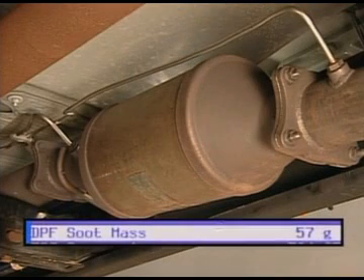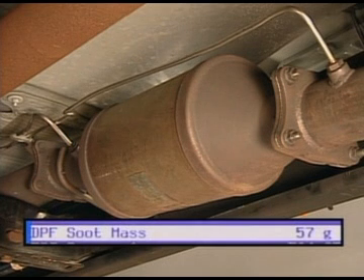A passive regeneration would typically occur while the vehicle is being driven at highway speed or towing a trailer. In other words, conditions that create sufficient exhaust heat to incinerate soot buildup in the DPF. Active regeneration is commanded by the ECM when the calculated soot model loading indicates that soot buildup in the DPF requires removal, and the vehicle operating conditions are suitable for regeneration. As with passive regeneration, this type of active regeneration is transparent to the operator.